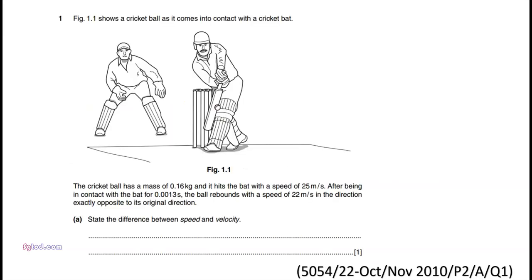Finally, let's look at a question from paper 2 of Cambridge O Level. Figure 1.1 shows a cricket ball as it comes into contact with a cricket bat. The cricket ball has a mass of 0.16 kilogram and it hits the bat with a speed of 25 meters per second. After being in contact with the bat for 0.0013 seconds, the ball rebounds with a speed of 22 meters per second in the direction exactly opposite to its original direction.